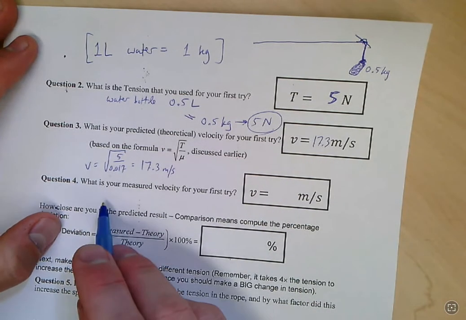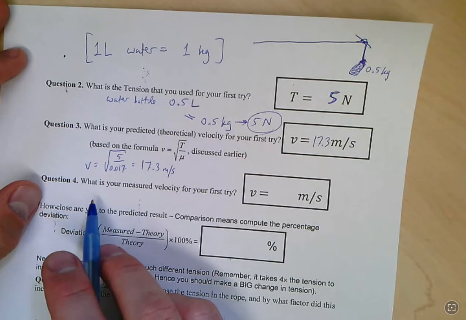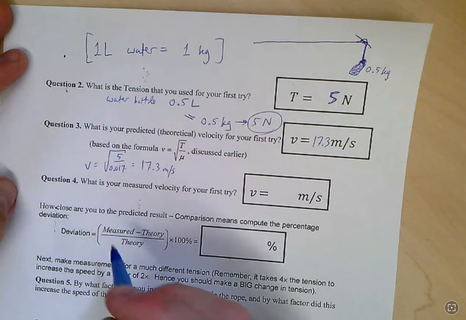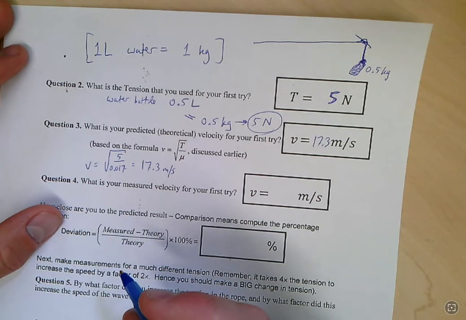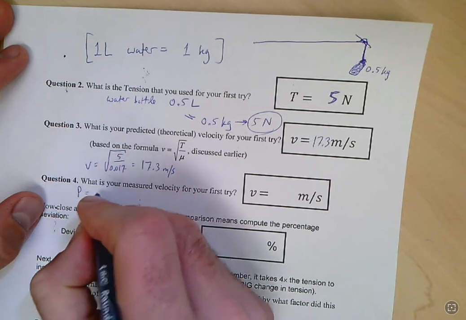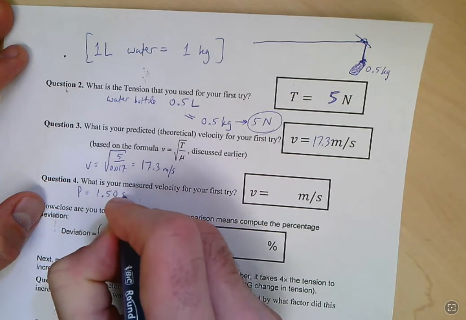And now we need to actually do a measurement. So the group took several measurements, and they measured a total period, the time that it takes to go there and back, of 1.50 seconds.